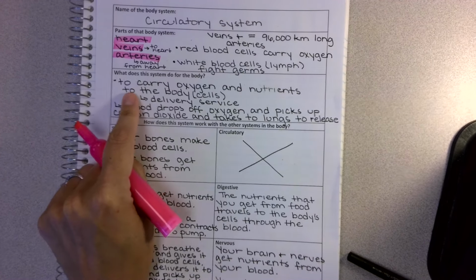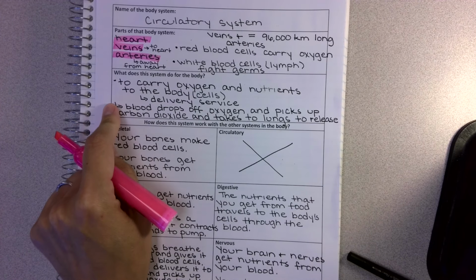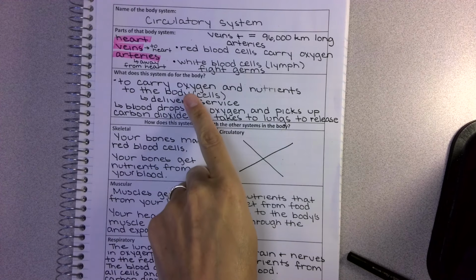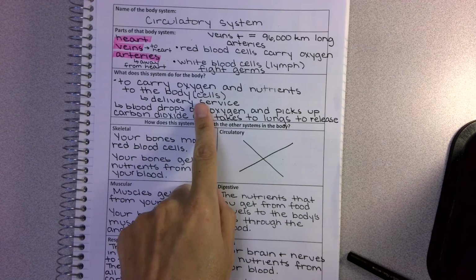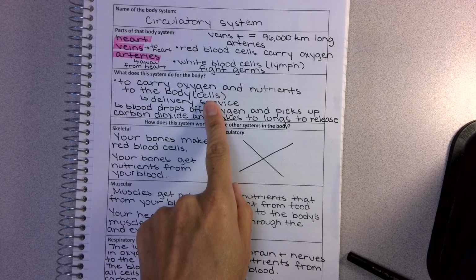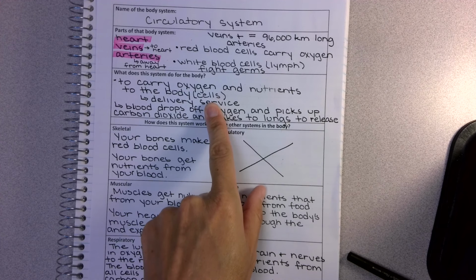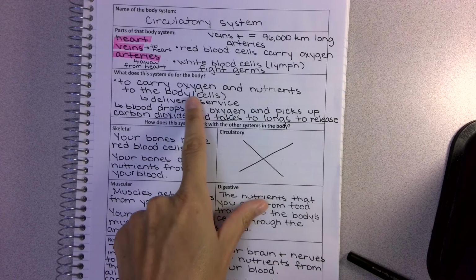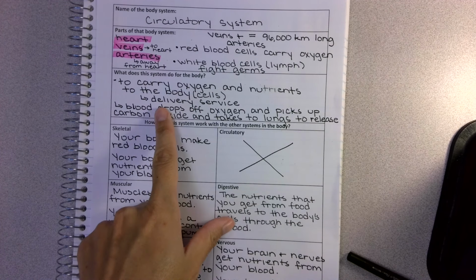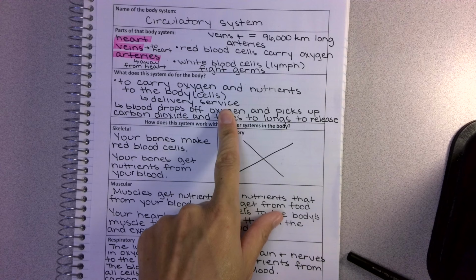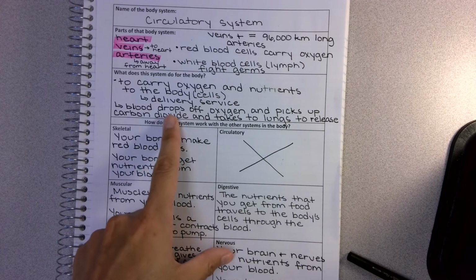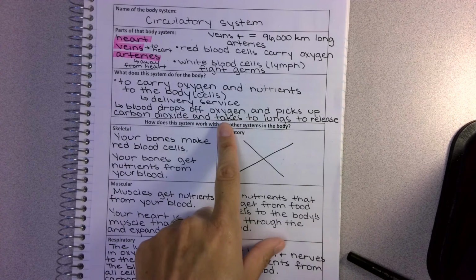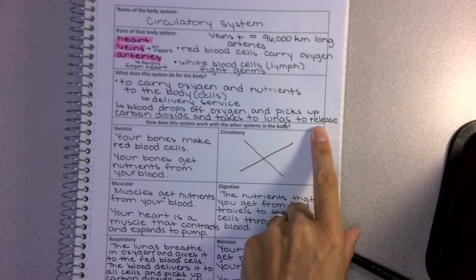Okay, what does the system do for your body? So what does your circulatory system do for your body? It carries oxygen and nutrients to the body's cells, to the body. And I put cells here because each individual cell in your body gets nutrients from your blood and oxygen. It's like a delivery service. The blood drops off oxygen at your cells and picks up carbon dioxide and takes it to the lungs to release it into the air.